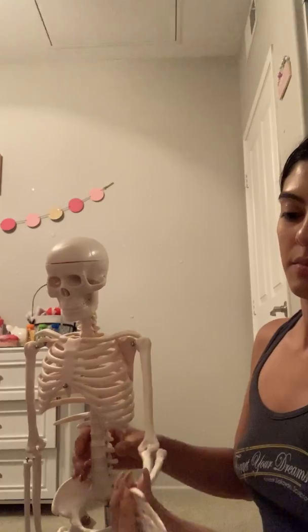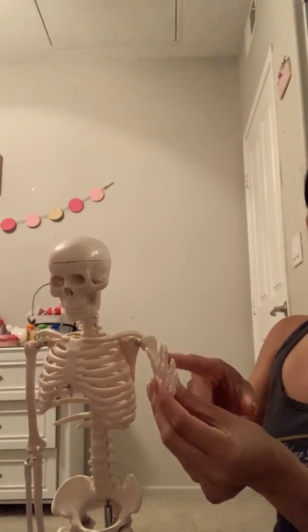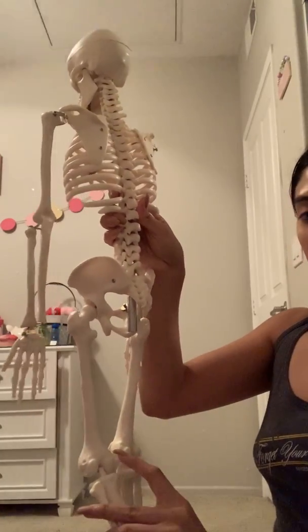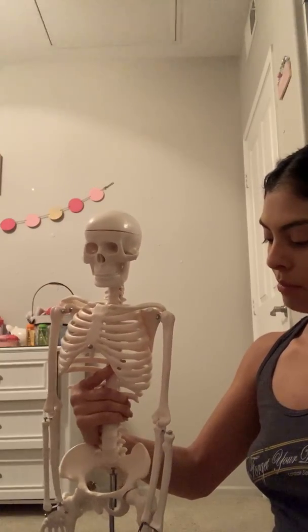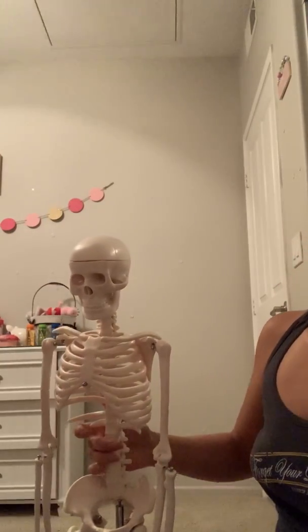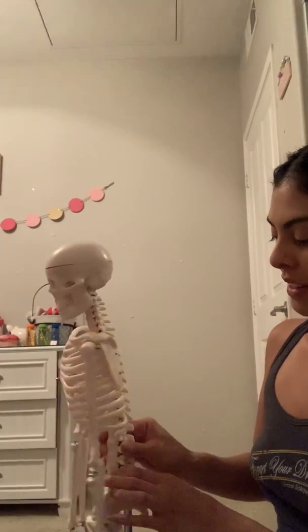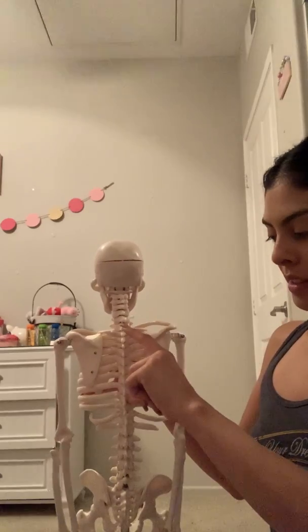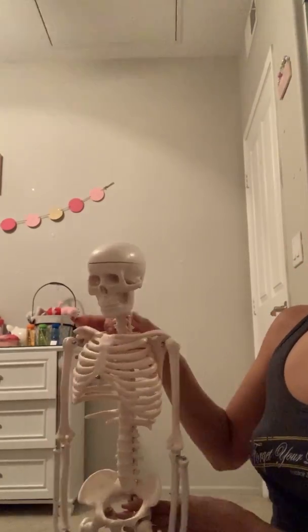Then you have your pollex, which is your thumb, right here. And you have your popliteal. I always remember because it's the back of the knee. It just stuck in my head, popliteal. Then the next one is sacral. So like I said earlier, you have your cervical, your thoracic, your lumbar, your sacral, or your sacrum. You have your scapular, scapular, right here.